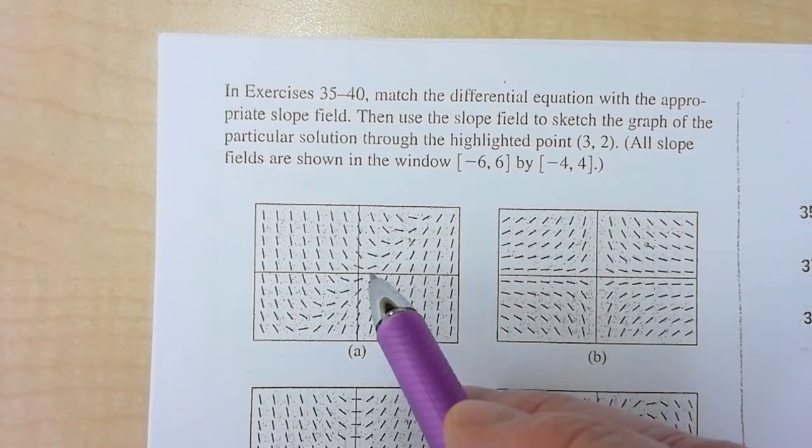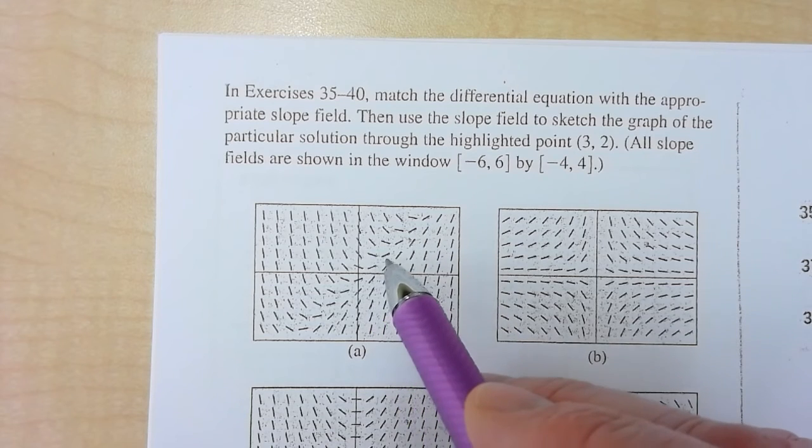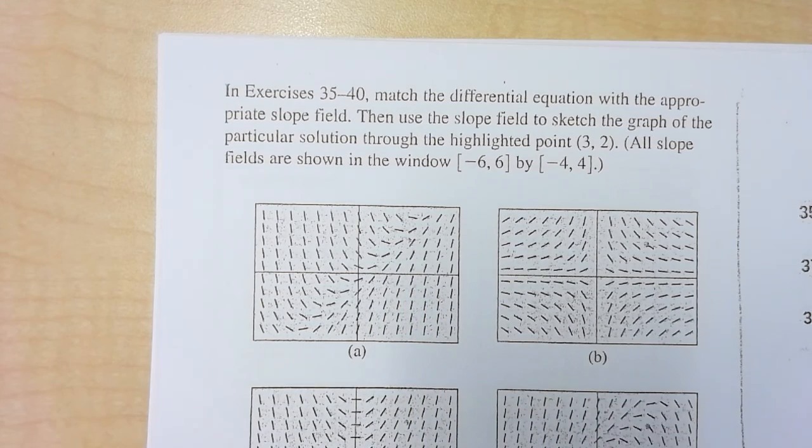That doesn't look like 0. 1, 1, 2, 2, 3, 3, 4, 4, 5, 5. Hmm.